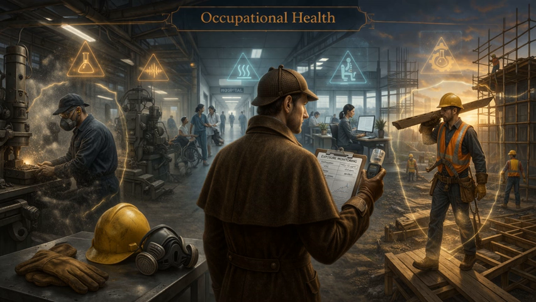scene. But I'm guessing this isn't a dimly lit alleyway in Victorian London. No, definitely not. It's the bustling, fluorescent-lit floor of a modern hospital ward. Or maybe a sun-baked agricultural field. Or even a sleek, glass-walled office tower. And our detective isn't searching for a murderer holding a conventional weapon, right? There's no smoking gun here.